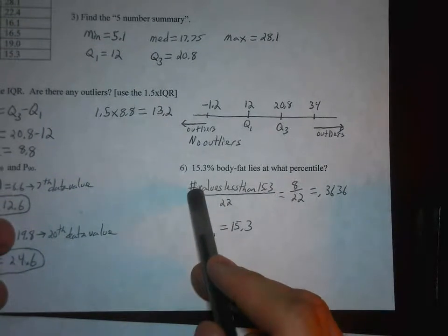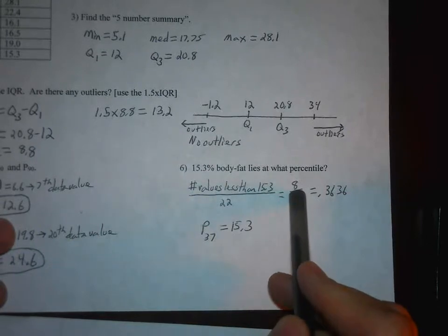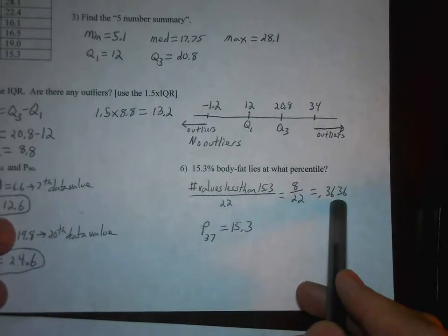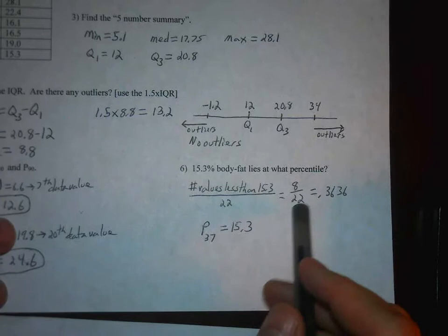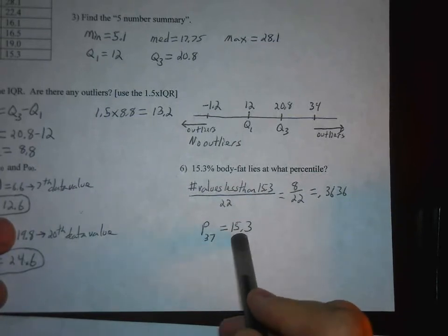You have to take the number of data values that are less than 15.3 and divide it by the number of data values. So there are 8 data values that are less than 15.3, and you divide that by 22. And you get 0.3636. So you could say approximately the 37th percentile is 15.3.